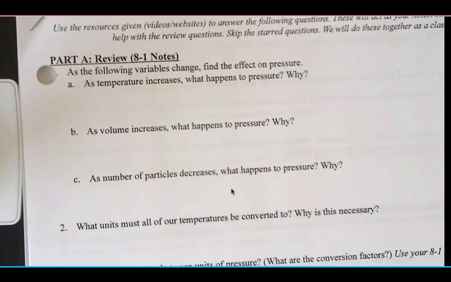It's over here. One second. Calculator. I'm going to have my periodic table as well. I'll tell you why I'm going to have my periodic table once we get there.